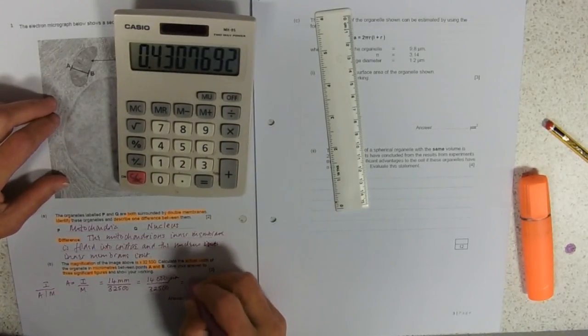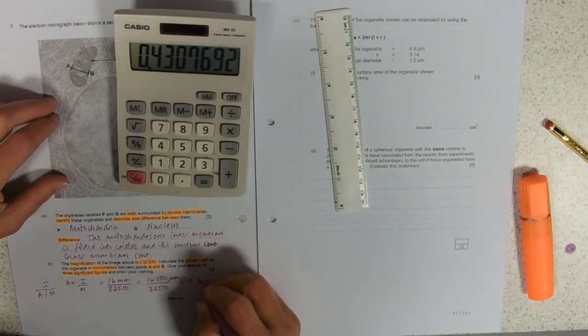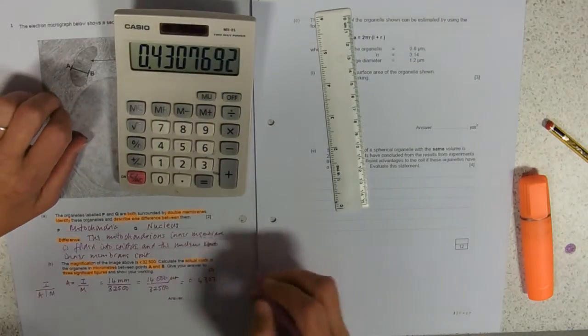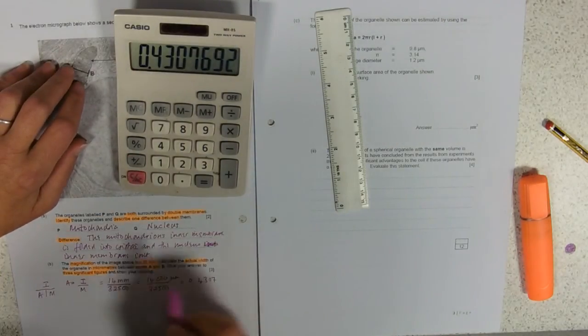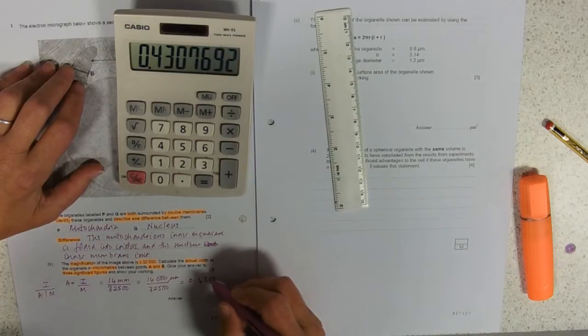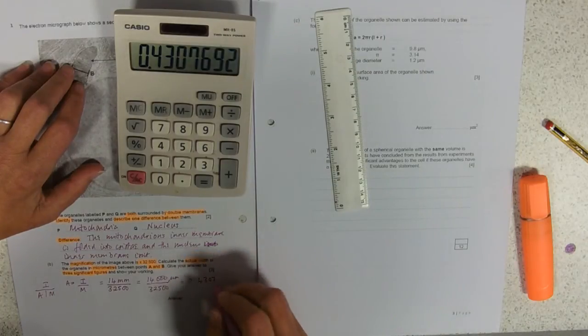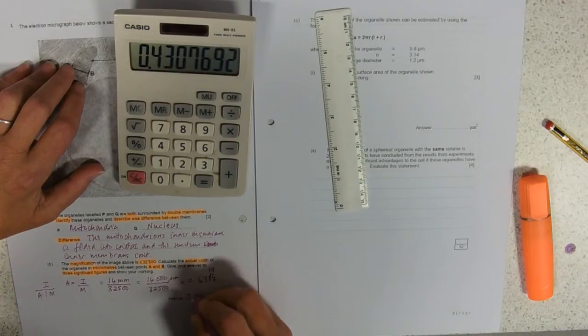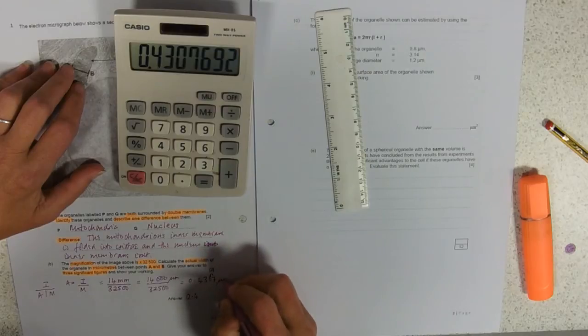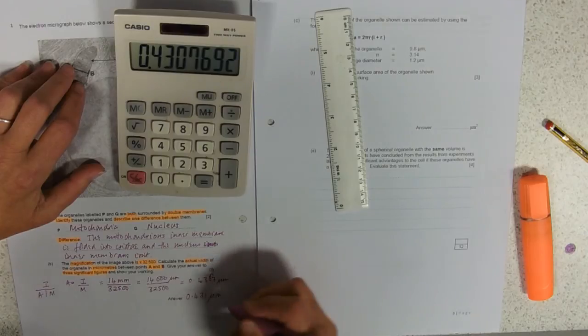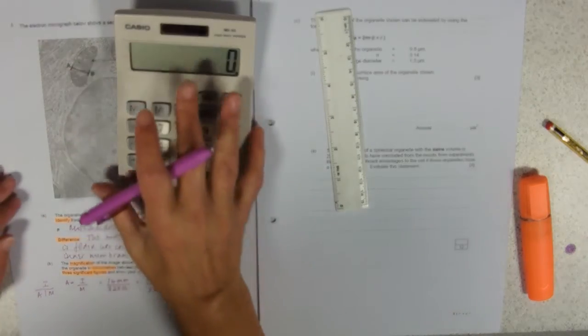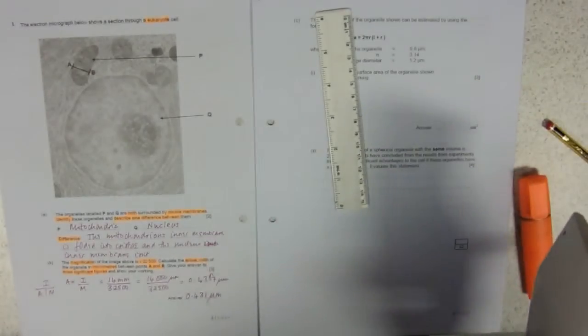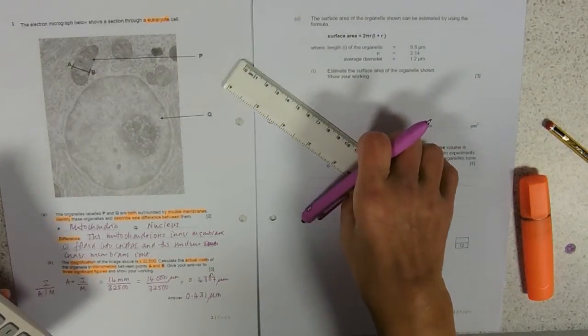So I've got 0.430 and then 7. I've got a load of other numbers after that, but I'm only giving it to 3 significant figures, so I'm going to give it to 3 decimal places. So that'll be, round up, that's going to become a 1. So 0.431 micrometers. Now without units, you're not going to get a mark, is the bottom line. You are expected to do units.